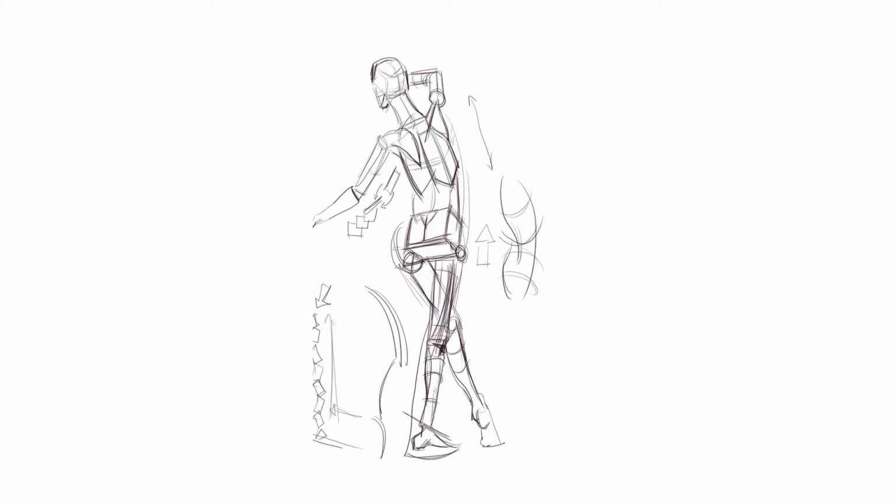So try to practice this, and just practice this thing. Your drawing style will gradually improve.